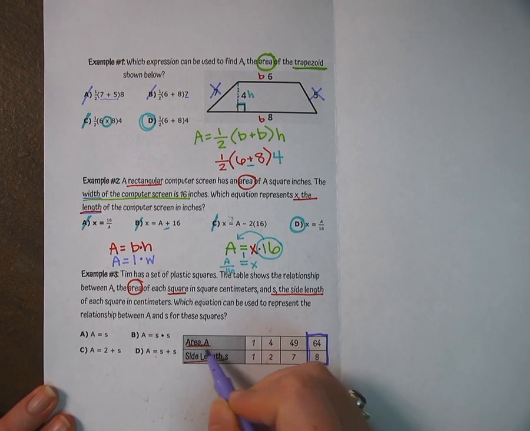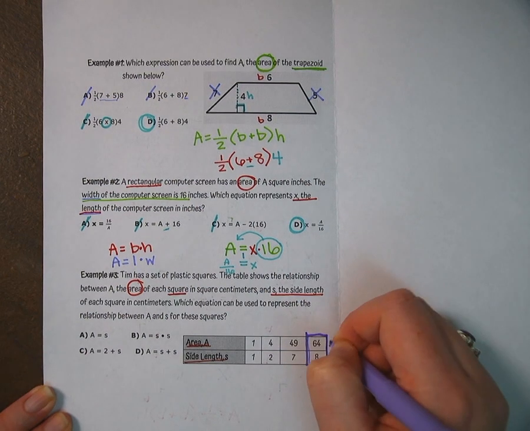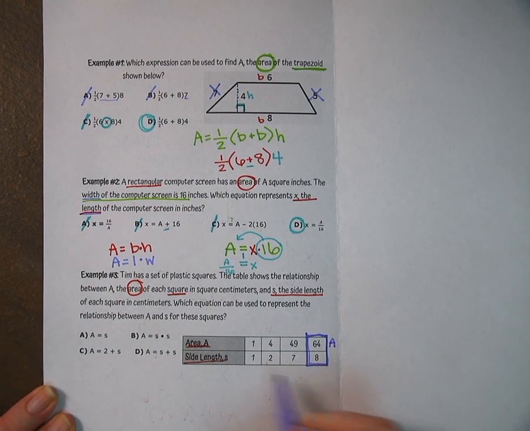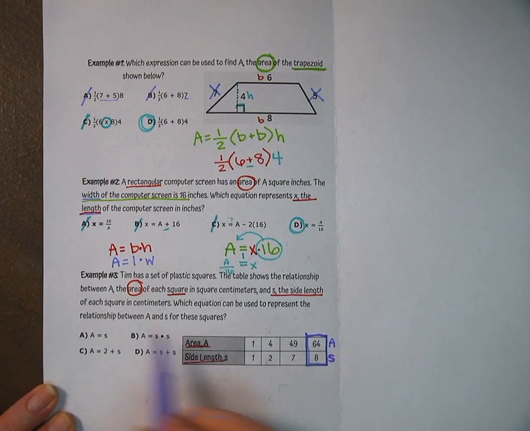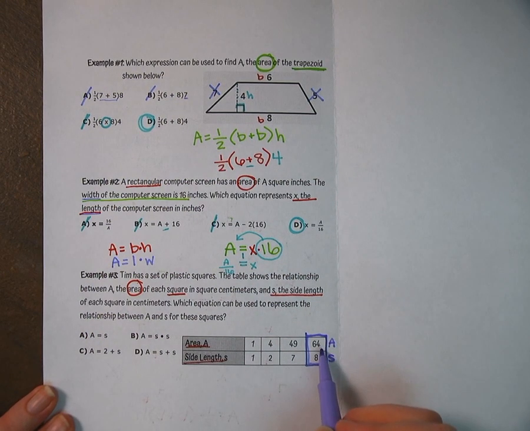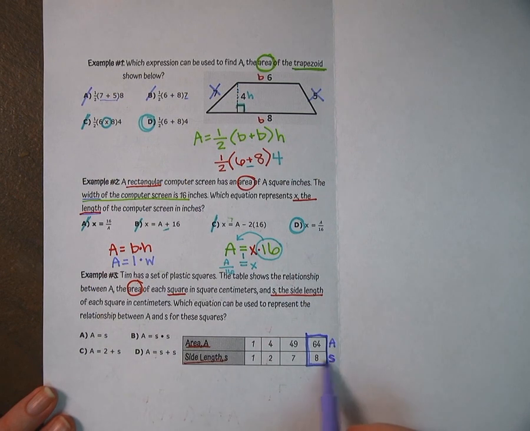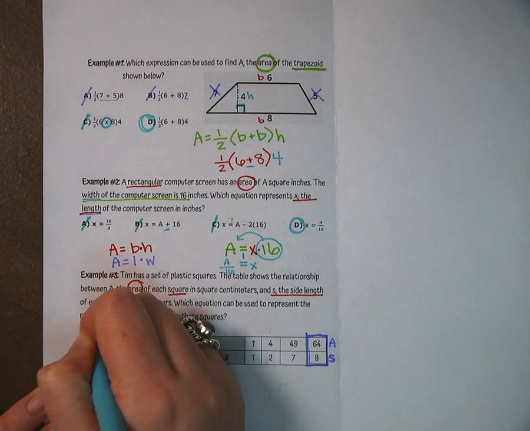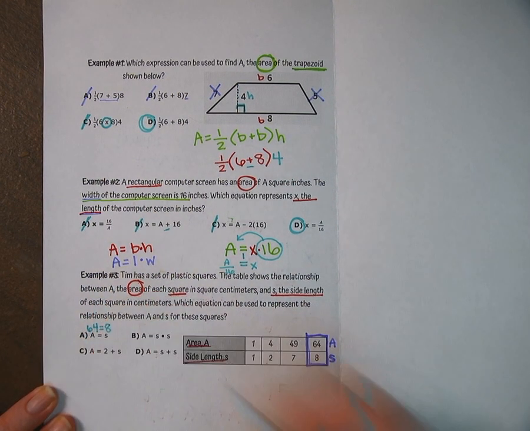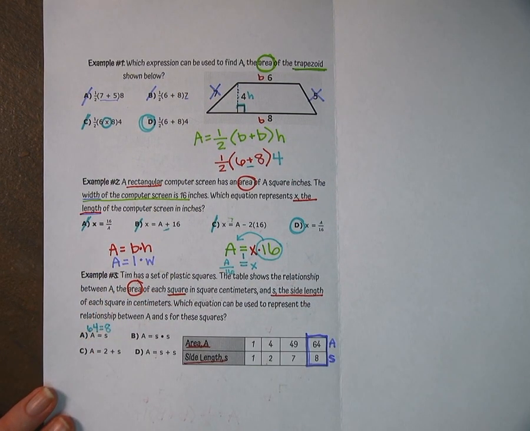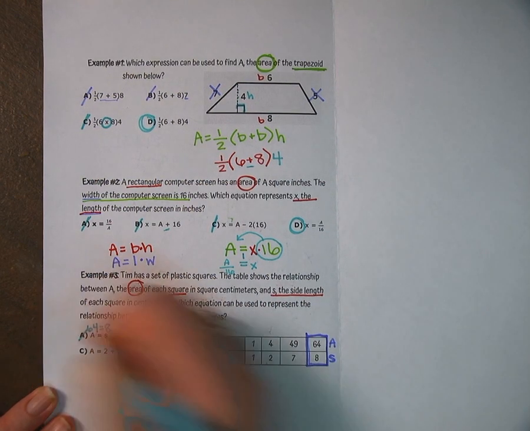And again, 64 is my A, so I'm gonna go ahead and label this as my A. And my 8 is S. Okay, so anywhere I see an A, I'm gonna write 64. Anywhere I see an S, I'm gonna write 8. And then we can just see which one works. So A says A equals S. So that means 64 equals 8. So does 64 equal 8? No, so A is bad.